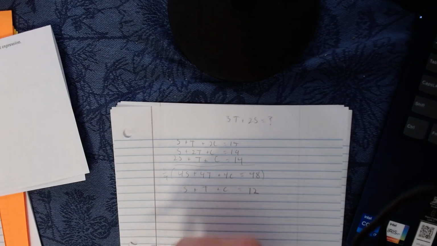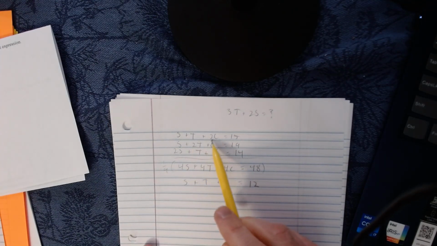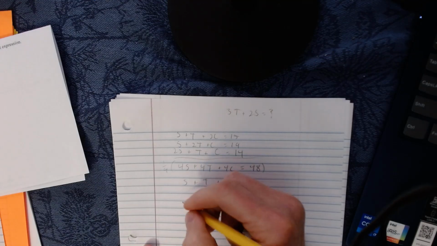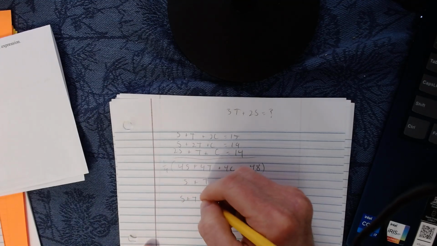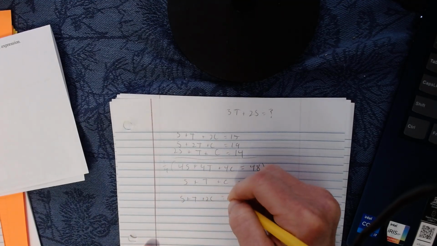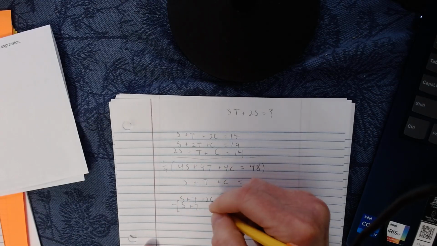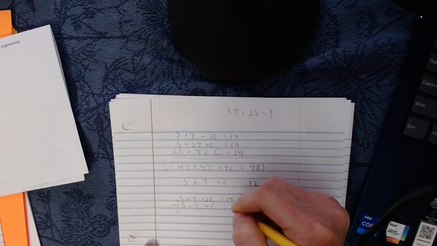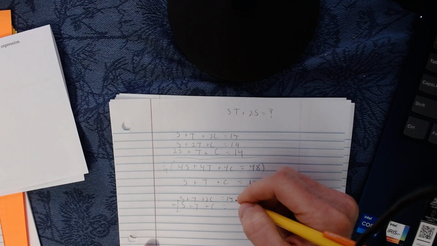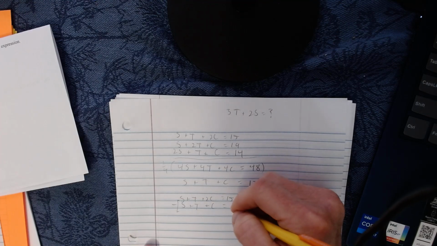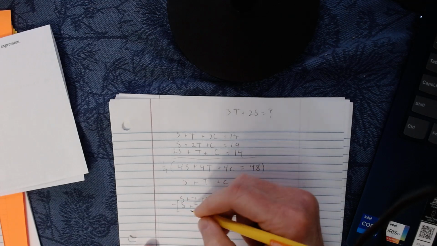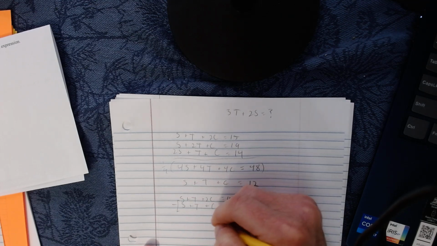So now if you notice, each equation up here has 2 times one variable. So if we go s plus t plus 2c equals 15 minus s plus t plus c equals 12, we'll get c equals 3.